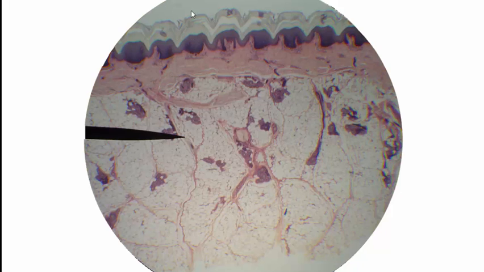This outermost layer is called the epidermis. This layer in the middle is called the dermis. And then below that, where we see all of this adipose tissue, this is called the hypodermis, or subcutaneous.